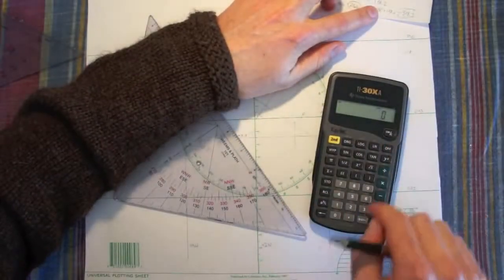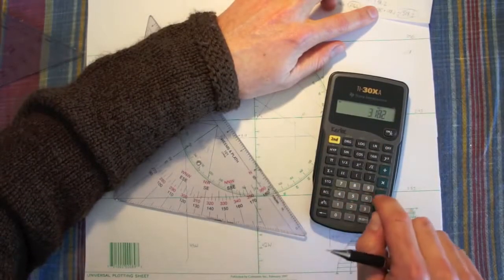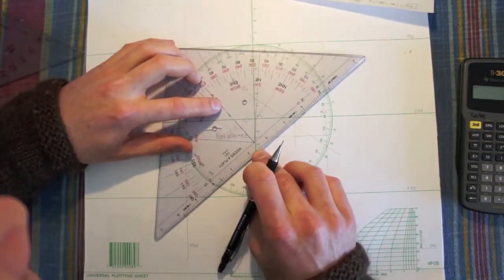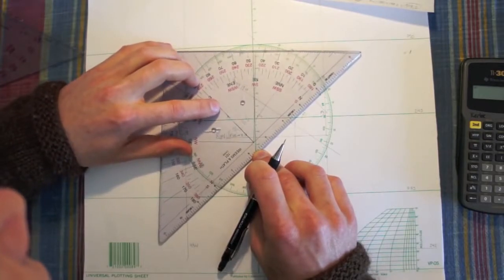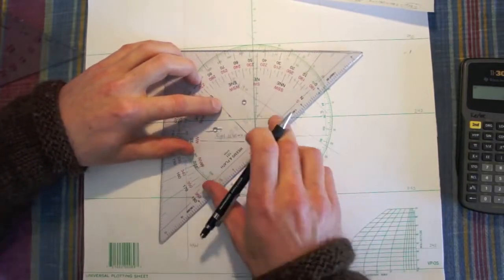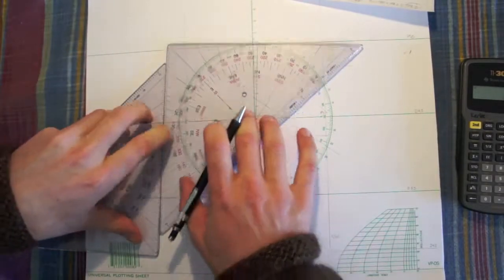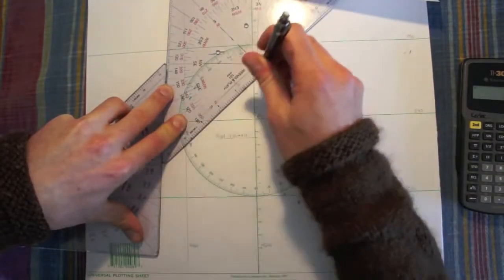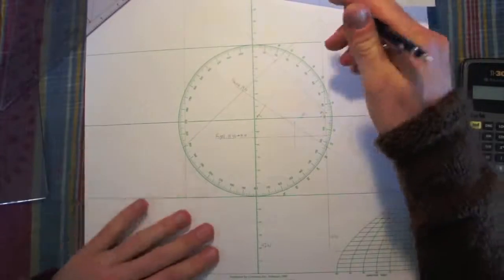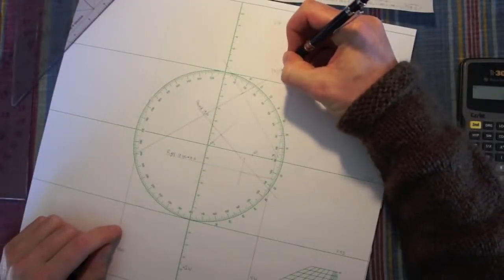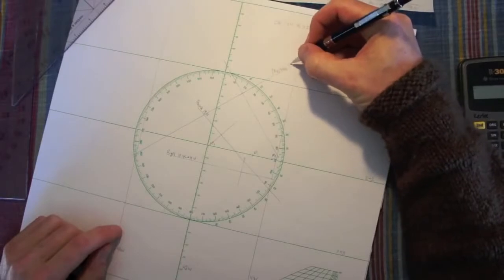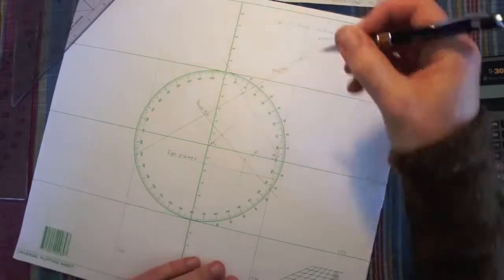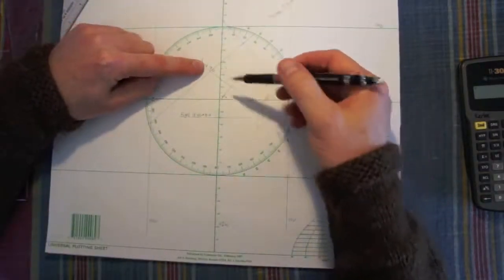Draw a perpendicular to 318.2 minus 90, 228. Should be right around here somewhere. 225, 6, 7, 8 and a bit. Boy, that was really horrible. Okay, and then I label that line Marcab. And that was 1930 retarded to 1910.